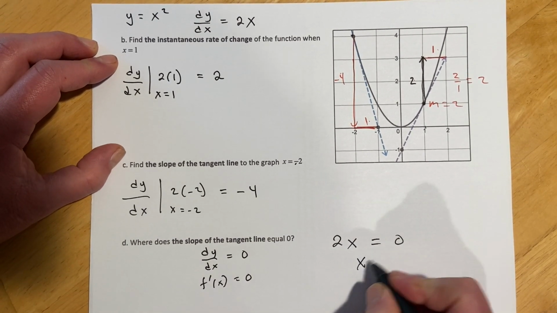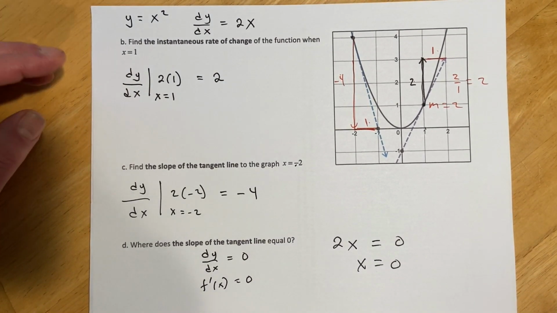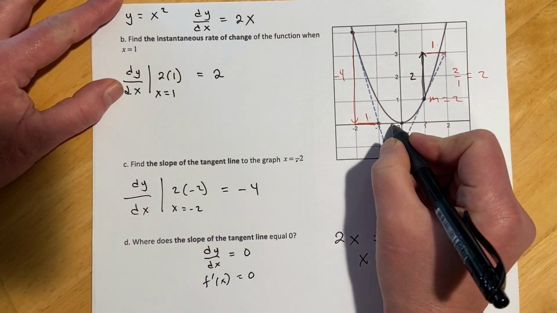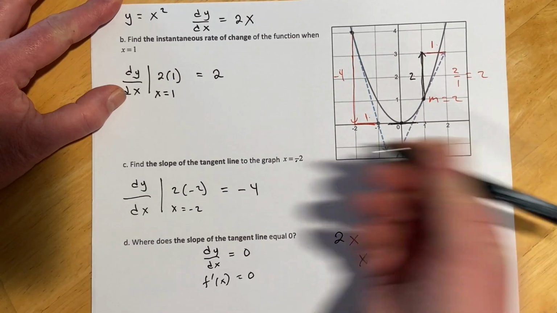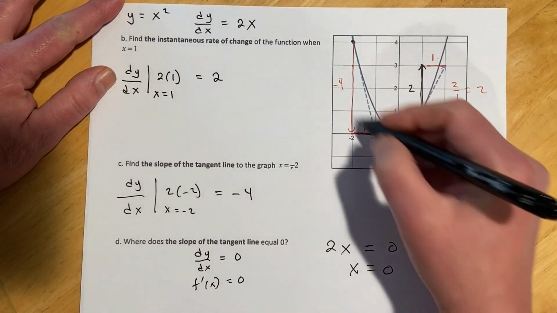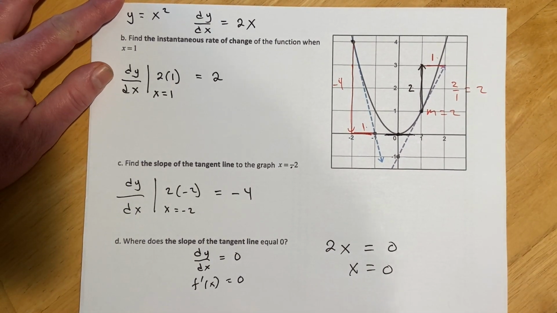And I divide the 2 over and I get x equals 0. That actually makes complete sense, because if you look right here at the vertex, if I drew a tangent line to that, what's the slope? 0, right? Because that's where it's flat. So the places where the tangent line slope equals 0 are what we call these turning points.